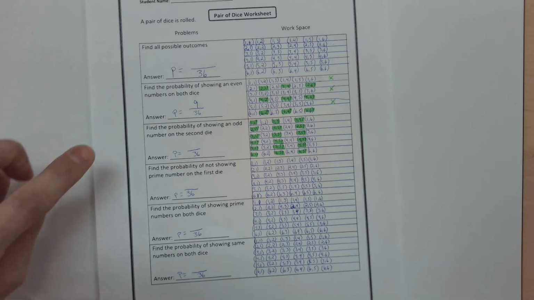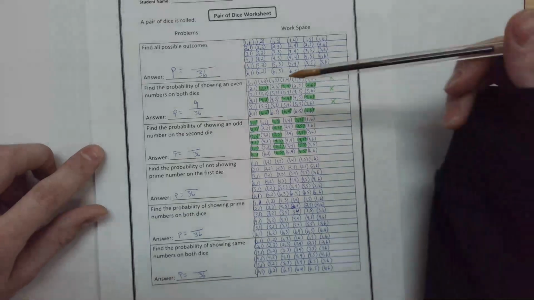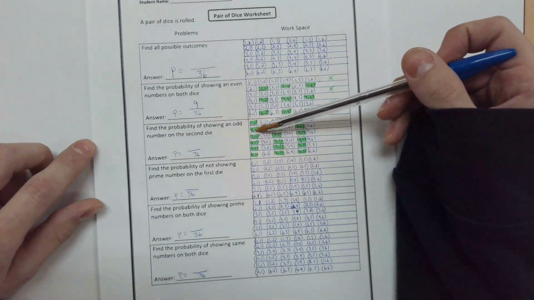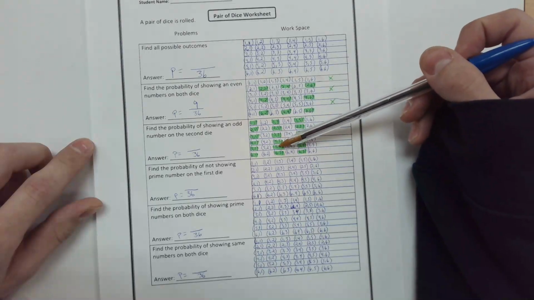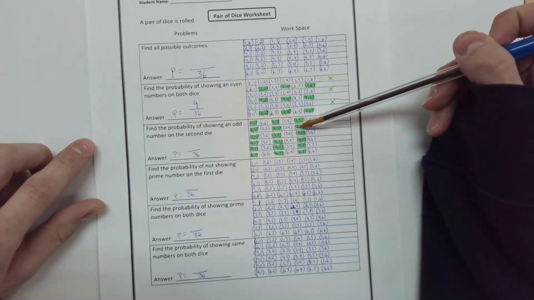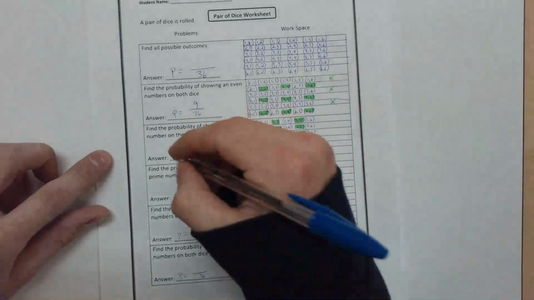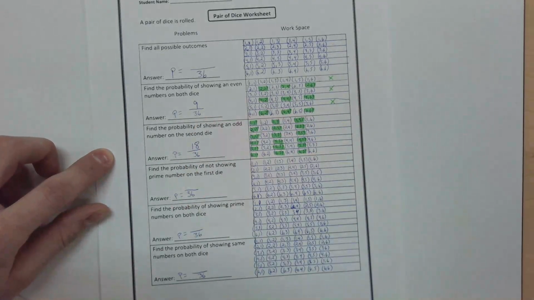And now from here, we are going to be counting all of our desired. We have 1, 2, 3, 4, 5, 6, 7, 8, 9, 10, 11, 12, 13, 14, 15, 16, 17, 18. 18 out of 36.